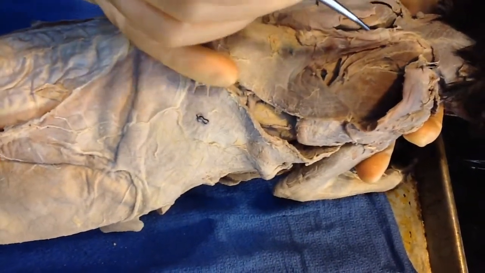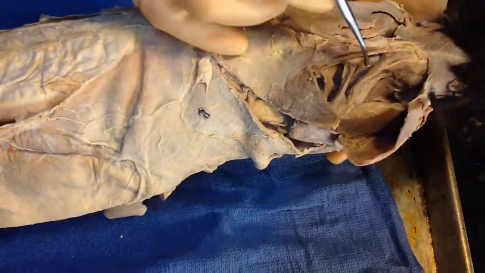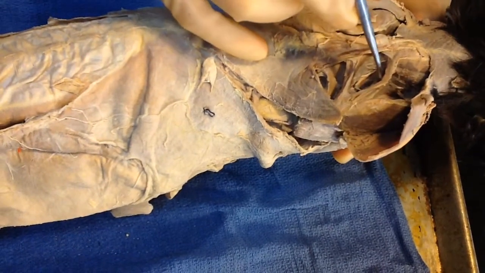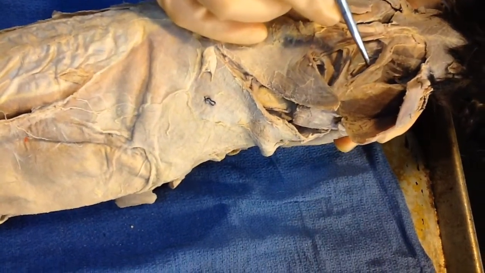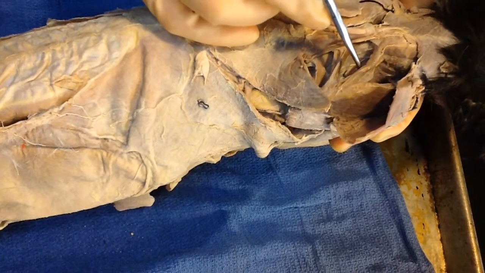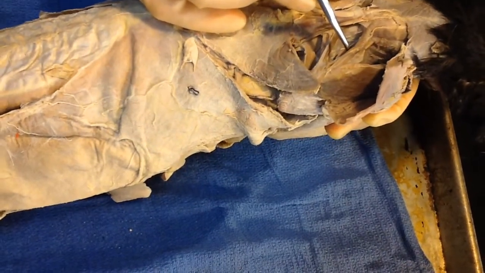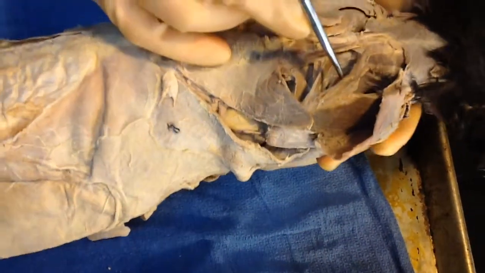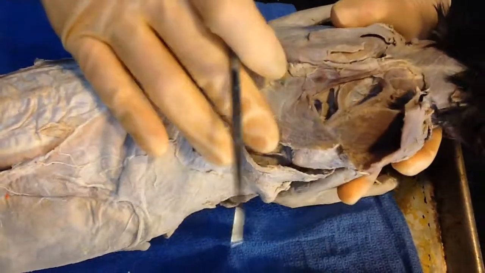The rhomboideus capitis is here, and it originates at the superior nuchal line. Insertion is at the angle of the scapula, and the action is to draw the scapula cranially, so up. That's it.